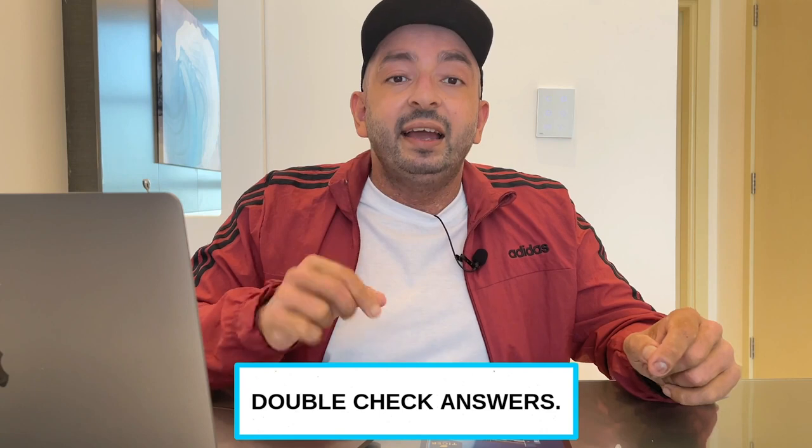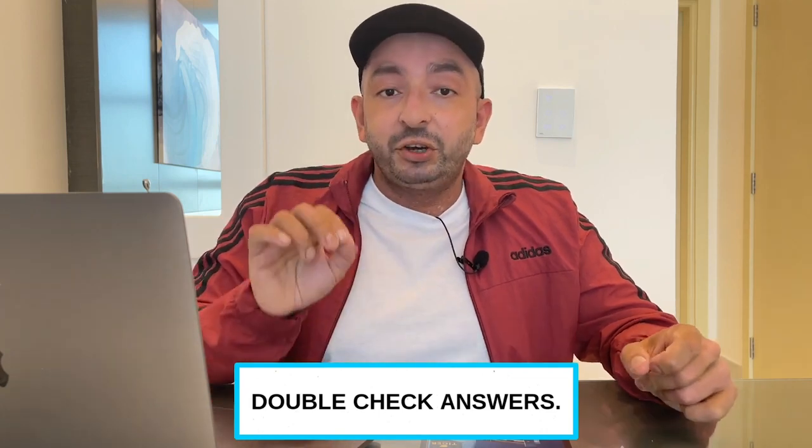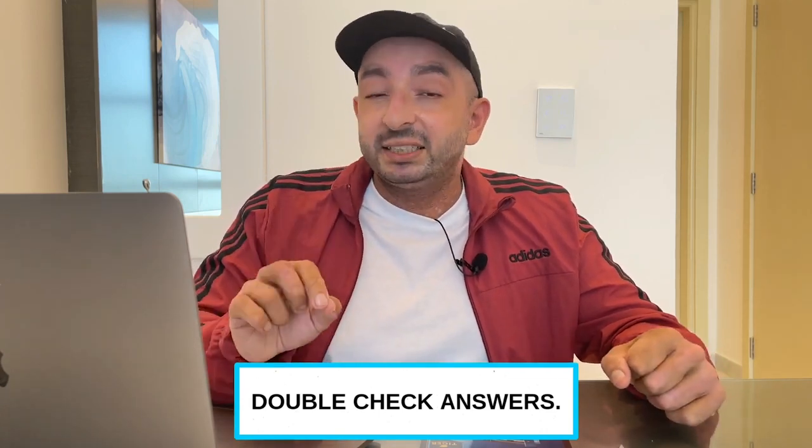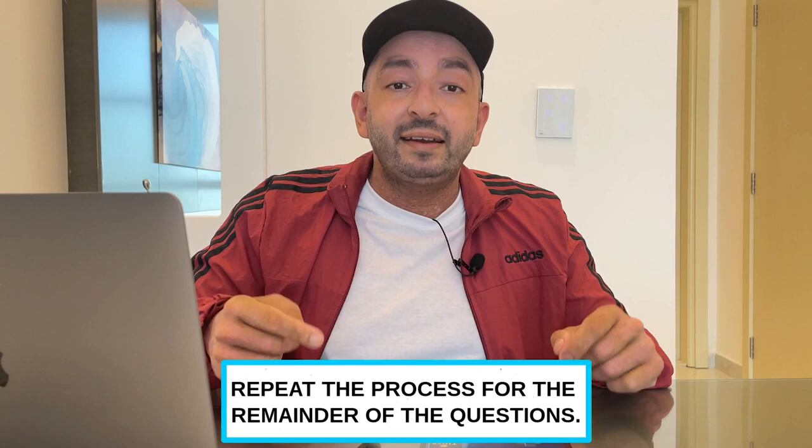Now, once you've written down at least one answer, what you want to do is just go back and see if this sentence makes sense. You can do this by just checking if it is grammatically sound. And that leads us on to the final step, which is just to repeat this whole process for the remainder of the questions. Now we're moving on to section 4.